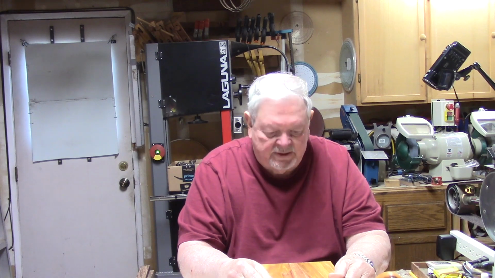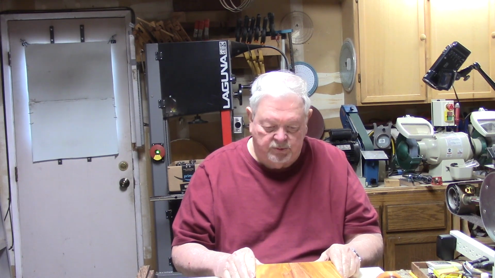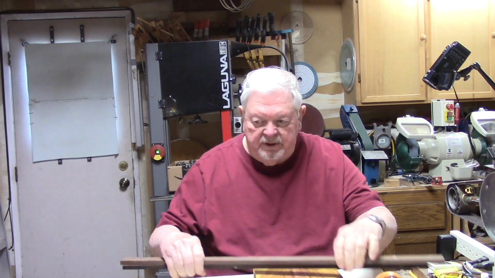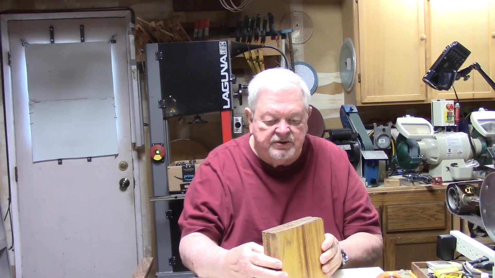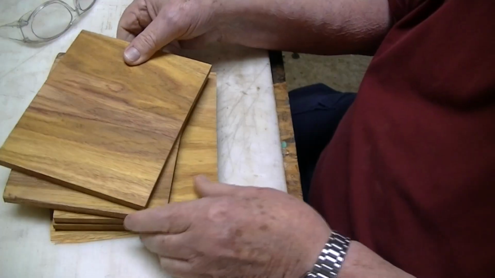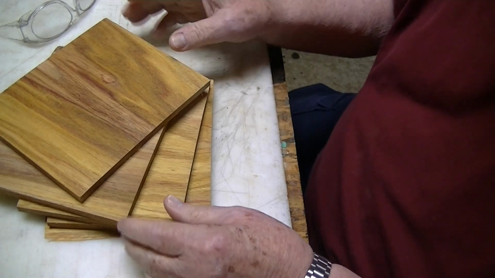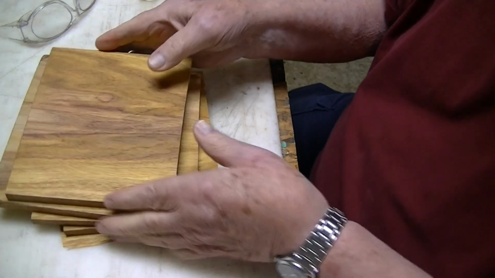Hello, I'm here to make another video on segmented turning. A friend of mine, Bob Nolan, gave me a piece of tulip wood and 2 sticks of wenge. Plenty of wood to make a small segmented piece. So first thing I did was to take this piece of tulip, slice it into 4 slices. Gives me about 4.4 inches each, and it's 6 inches by about 7.5.